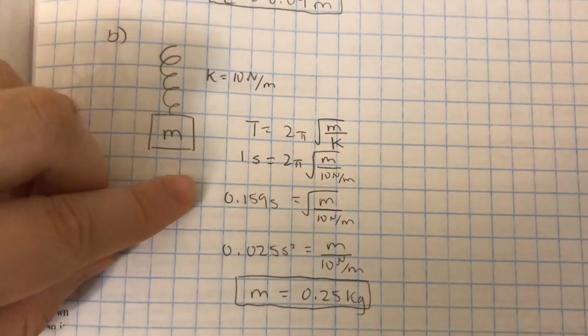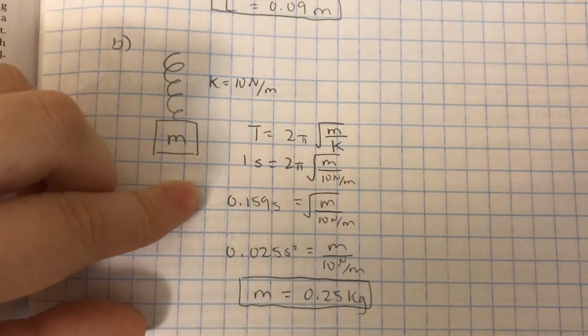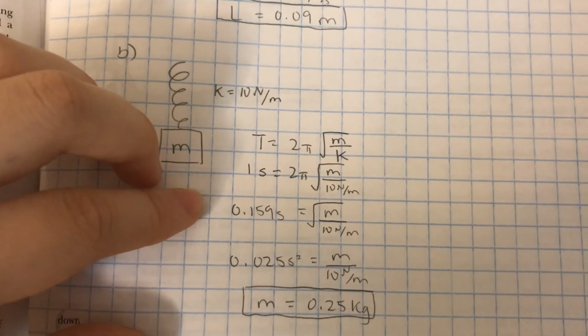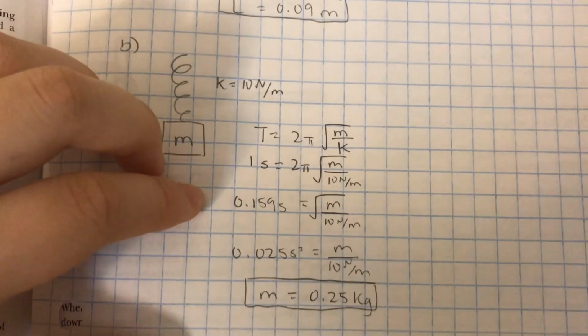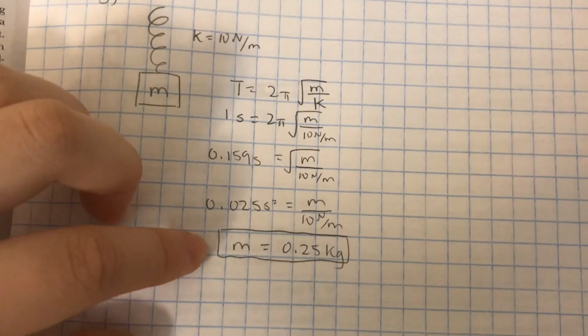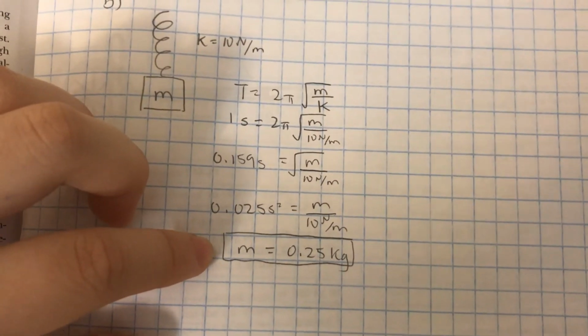So it should look like 1 second equals 2 pi times square root of the mass divided by this 10 newtons per meter. And then simplify everything, and then you should get that the mass equals 0.25 kilograms.